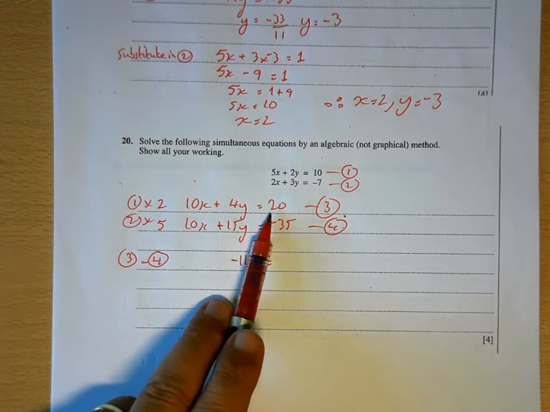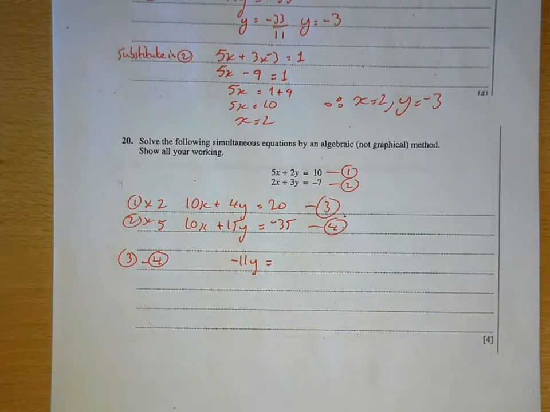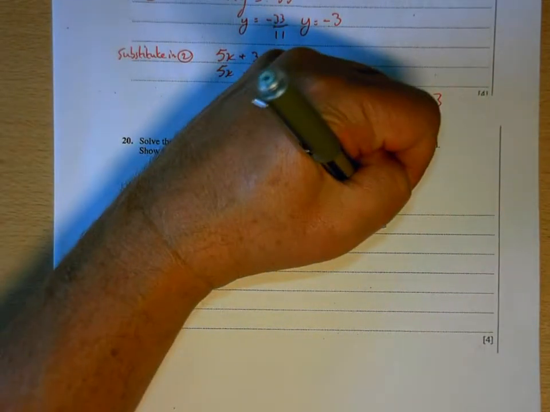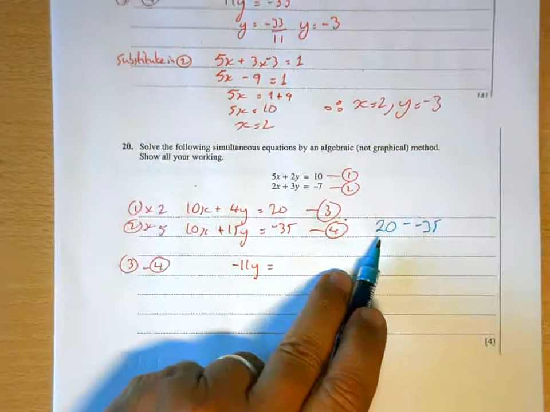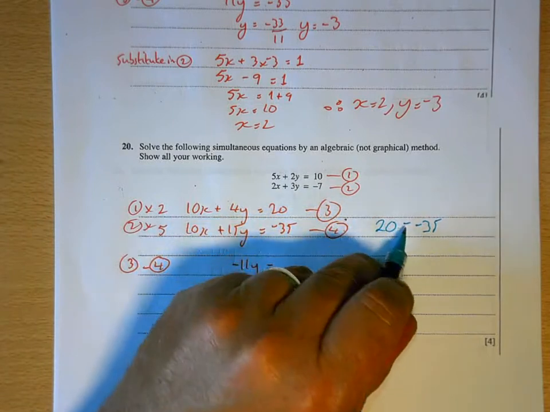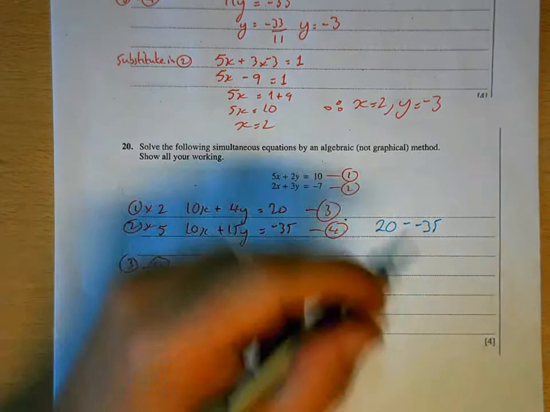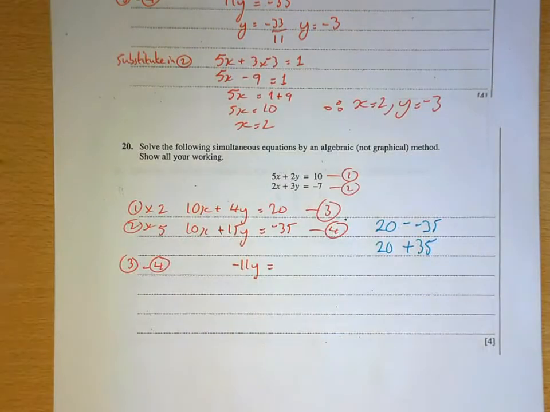When we do 20 and then we're subtracting a negative, that's where we have this change, because what we're doing is 20 take away negative 35. Well, if you're subtracting a negative number, that's the same as adding.